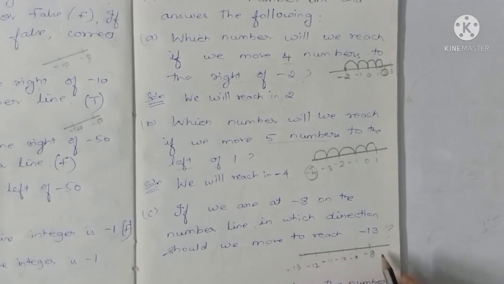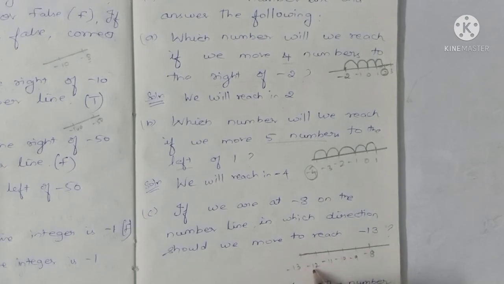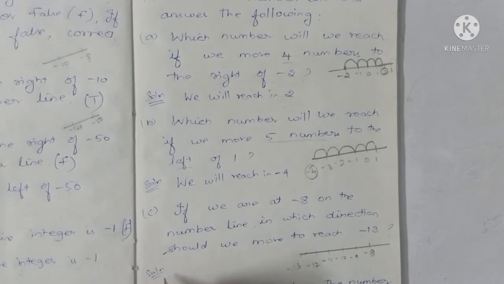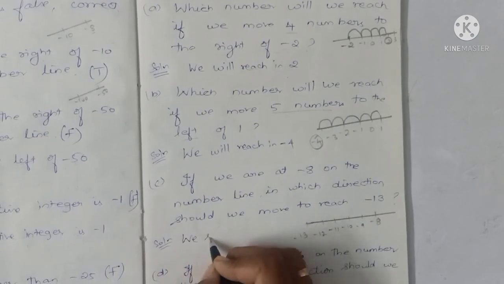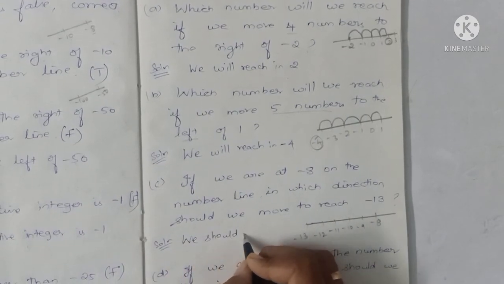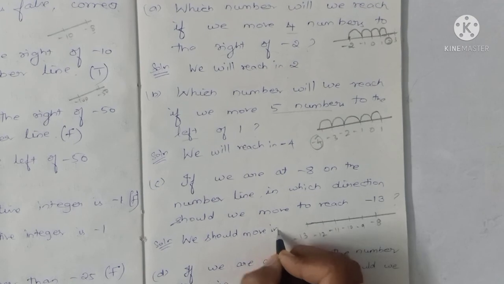So in which direction? To the left side. Okay, to the left side of -8. Then only we will reach -13. So we should move in left direction.